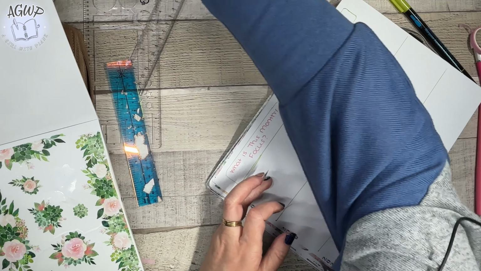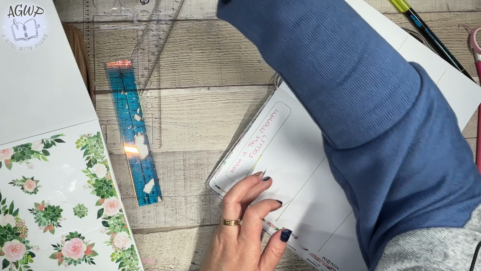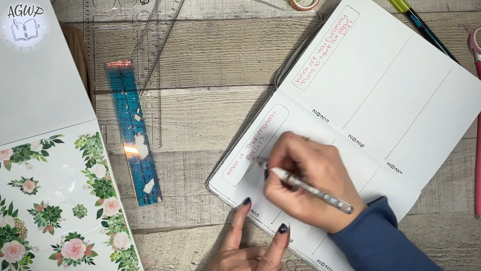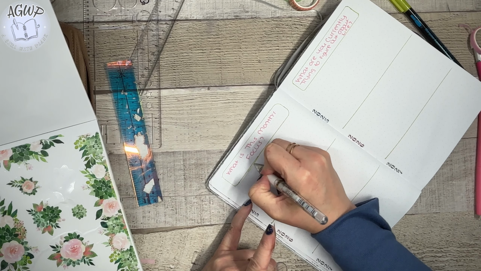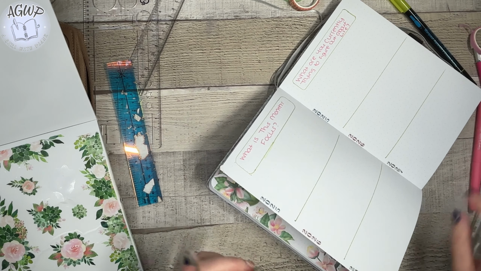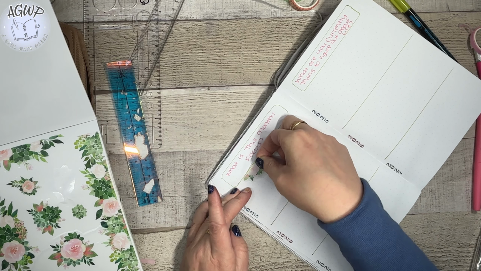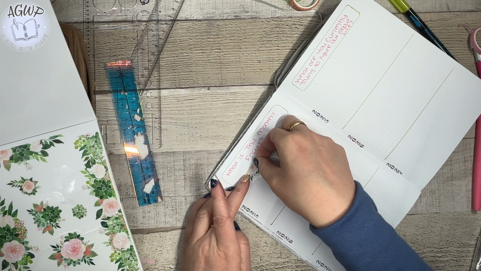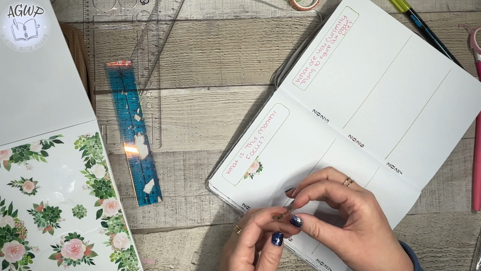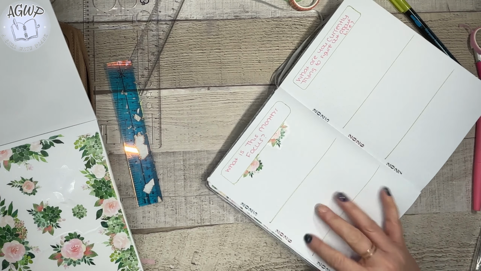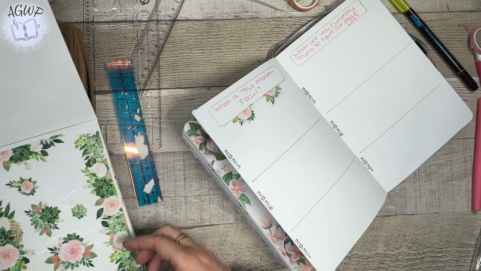Oh, that is a Uniball Sigma. I wonder why it's not working very well. Hold up. There we go. And then, all right, let me keep on going.